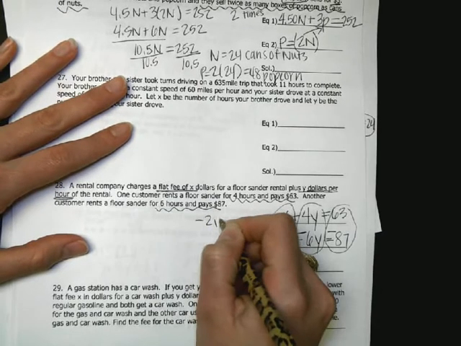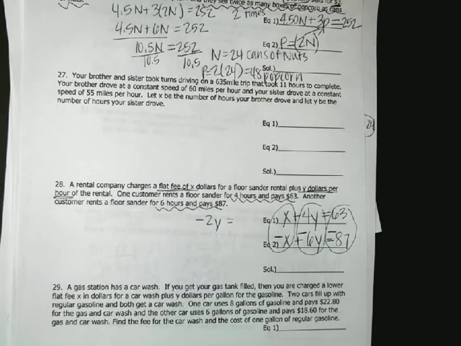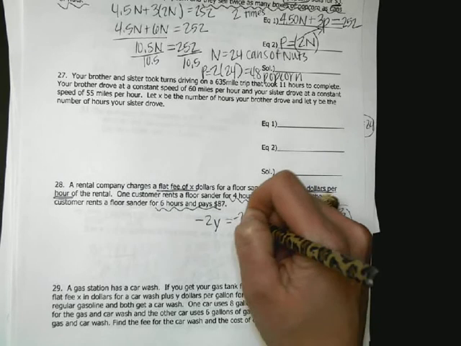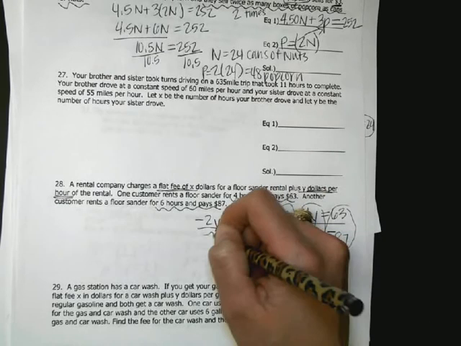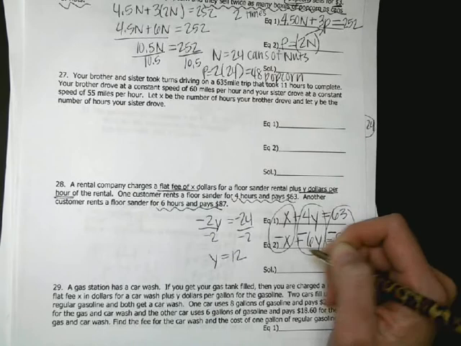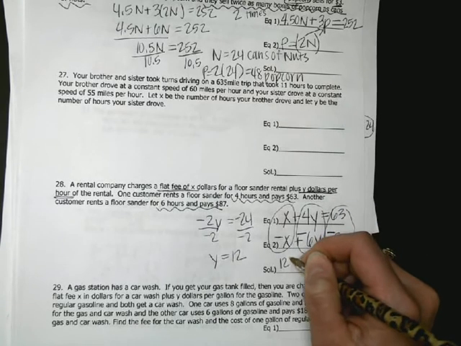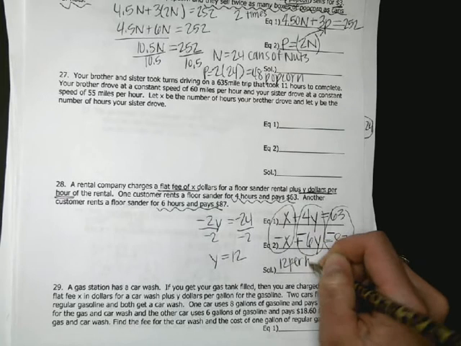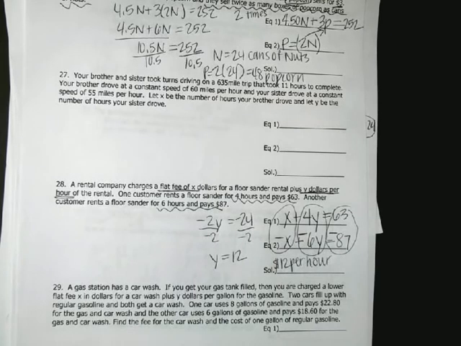Combine all your terms here. Your x's cancel, and you get -2y equals, and then -87 plus 63 gives you a -24. From there, you'll divide by -2 on both sides. Get y equals +12. So that's your per hour rate. So $12 per hour.